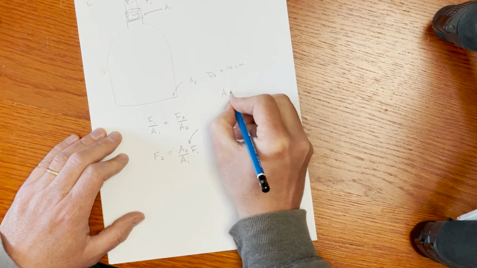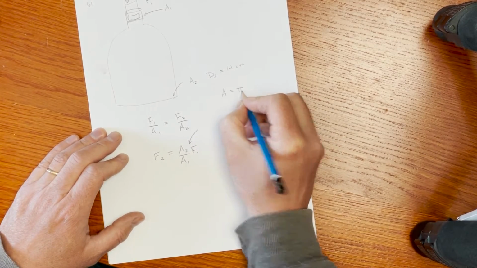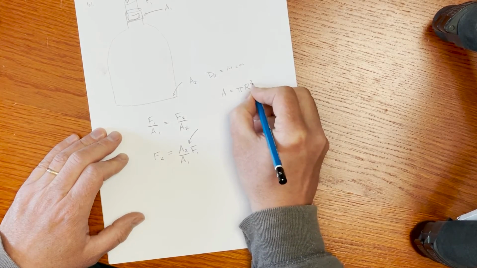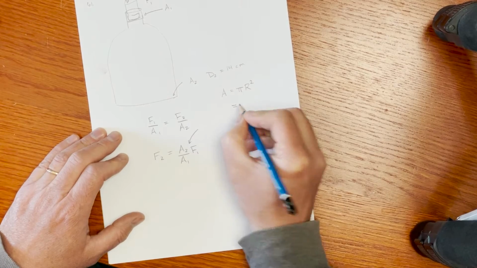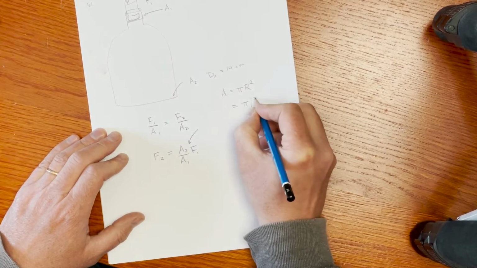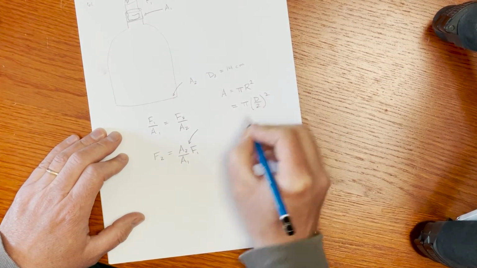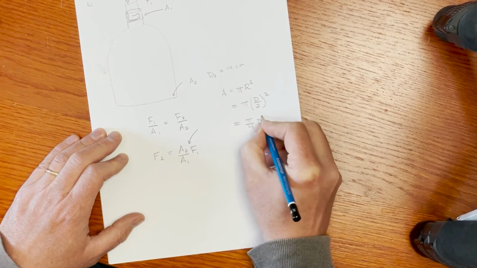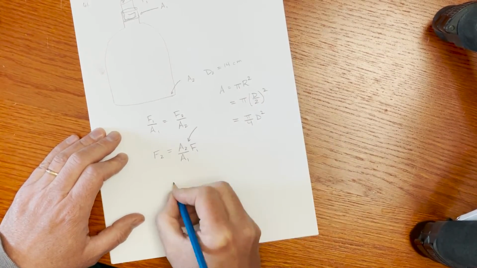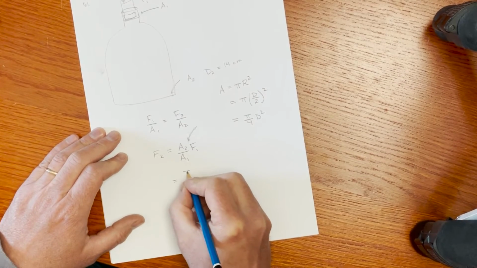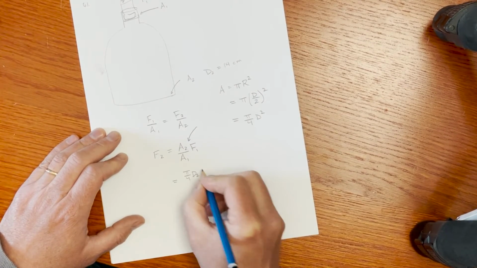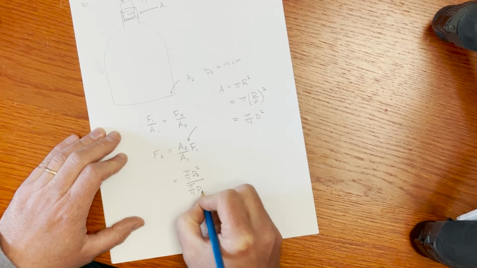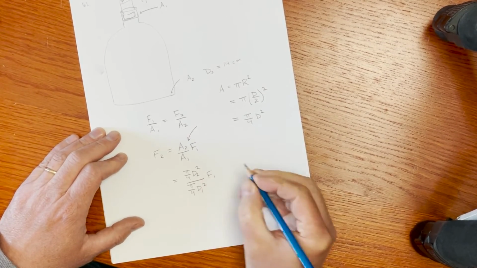Now area, for a cylinder, would be pi r squared. And in terms of diameter, that would be pi times d over 2 squared, which is pi over 4 d squared. So I'm going to go ahead and plug these in here. I'm going to get pi over 4 d2 squared over pi over 4 d1 squared times F1.